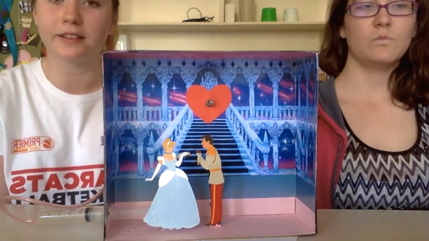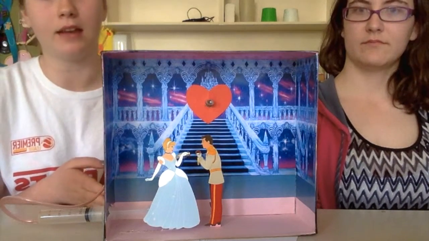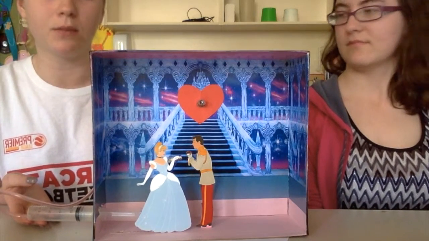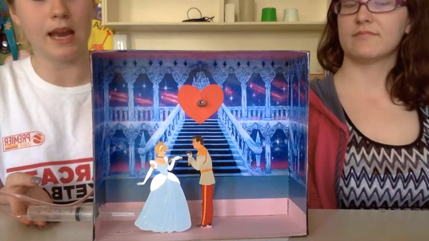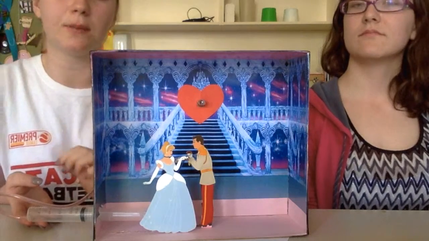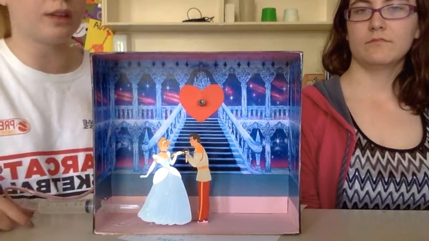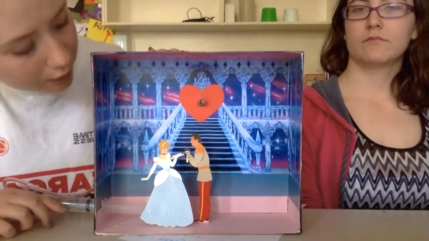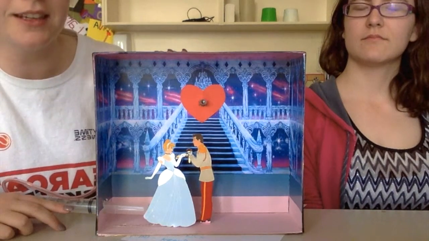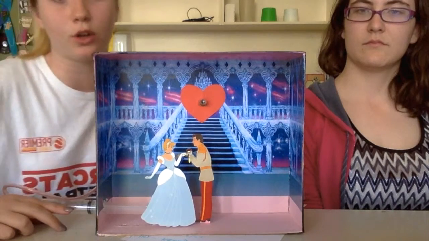So the 2 working systems that we have decided to incorporate into our model were the pneumatic system and an electrical circuit. The first system that we decided to connect was the pneumatic system, where we have 2 syringes and a tubing, and it allows Cinderella to move side to side and meet Prince Charming in the middle. And then we have the second system, which was an electrical circuit, where if Cinderella and Prince Charming touch, which they're not at the moment, where they touch and meet hands in the middle, it ends up turning the light on in the middle as it becomes a closed circuit.